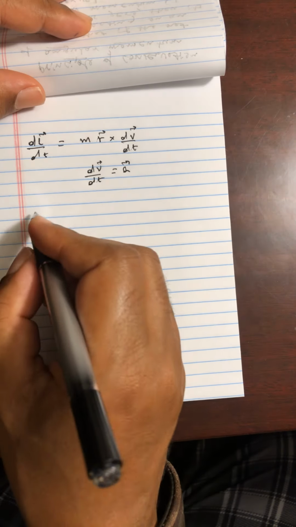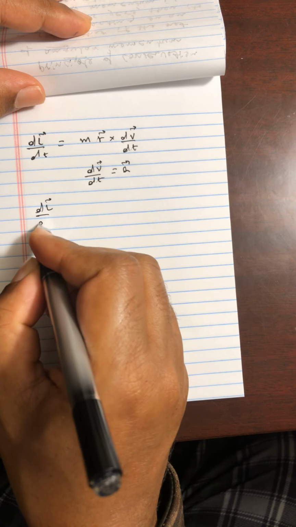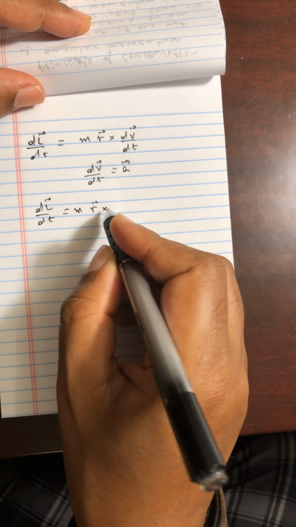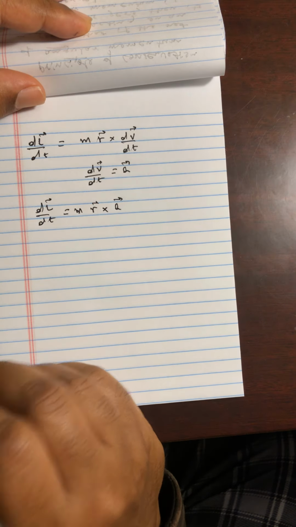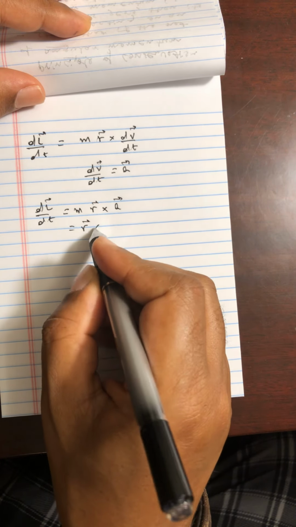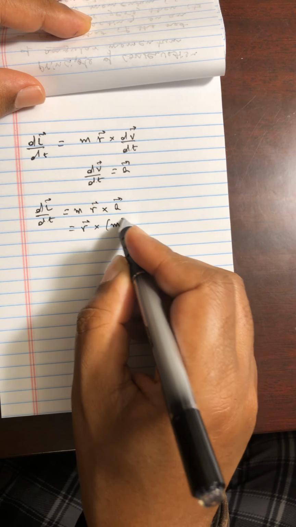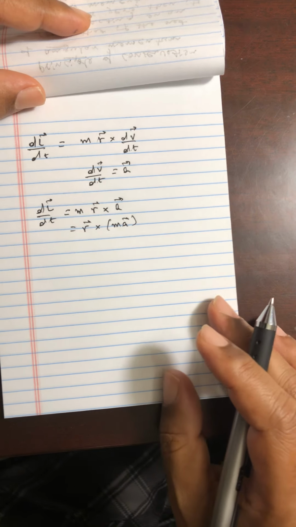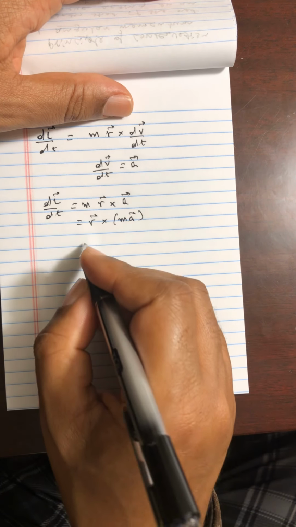All right, so you've got dL/dt equals m r crossed with acceleration. Okay, let's write this one like this: r crossed with mass times acceleration. What does mass times acceleration represent according to Newton's second law?